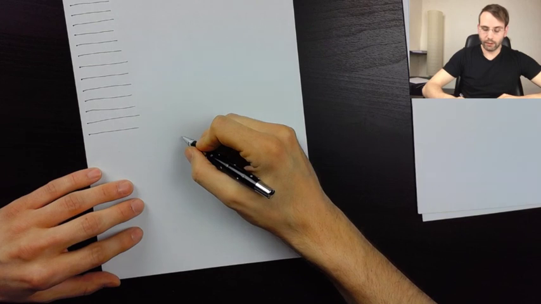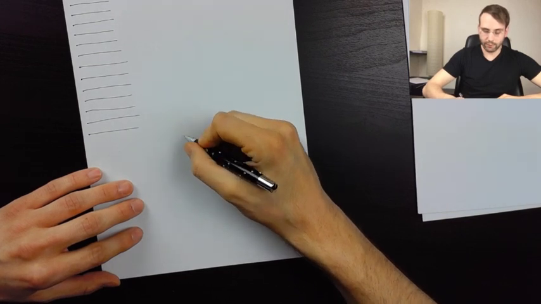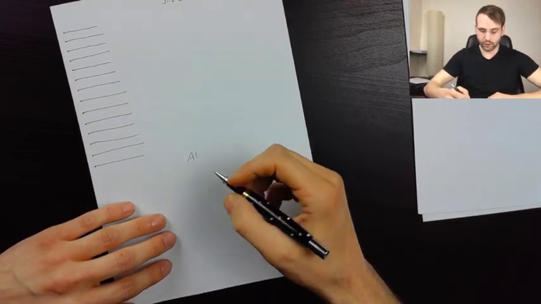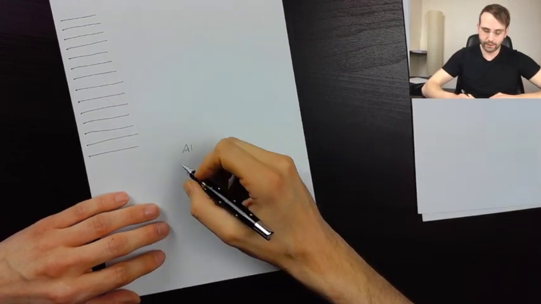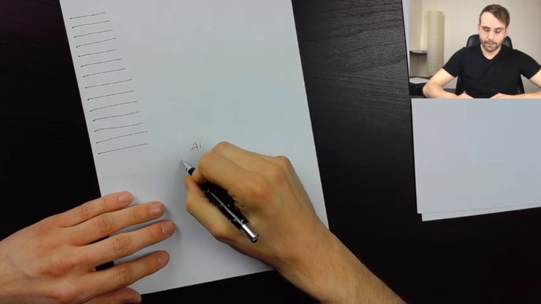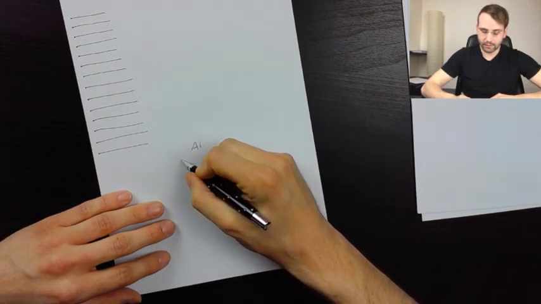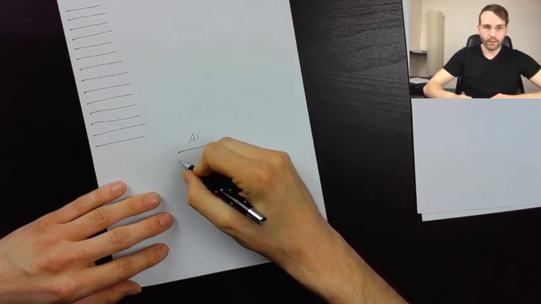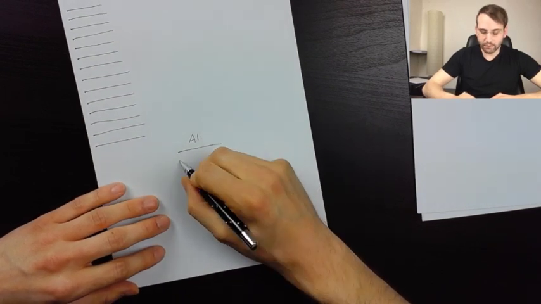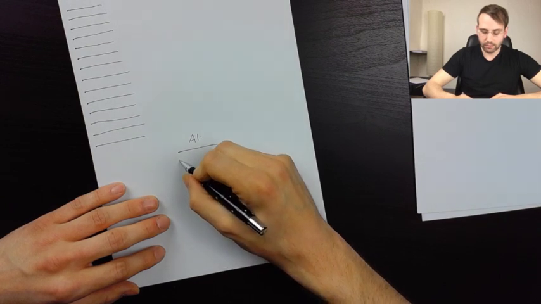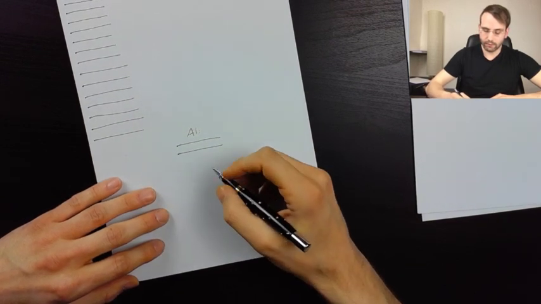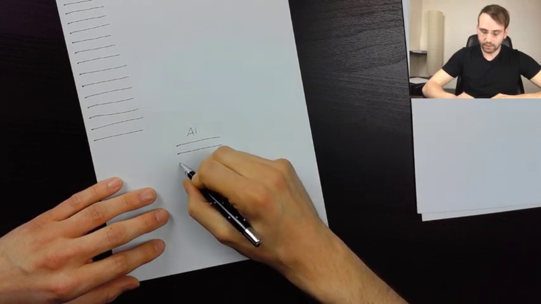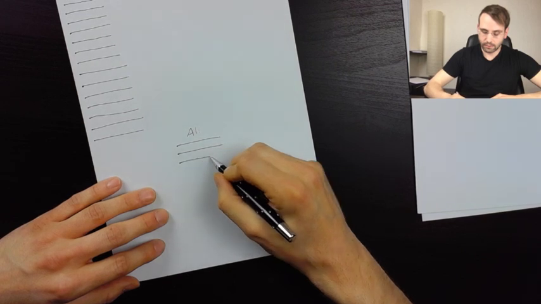So, below in the middle, the next row, again we write AI colon. And again I will ask you questions and you answer them spontaneously. So, how do I feel at target X? And write it down. What feelings does target X trigger in me? And write it down. What emotions did I have at target X? And write it down.